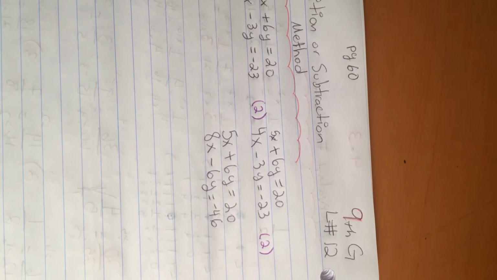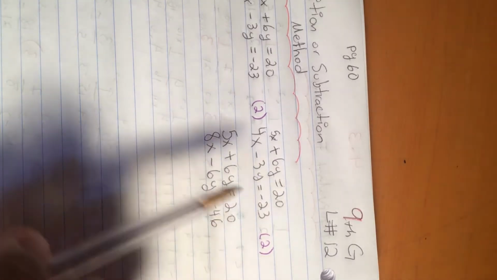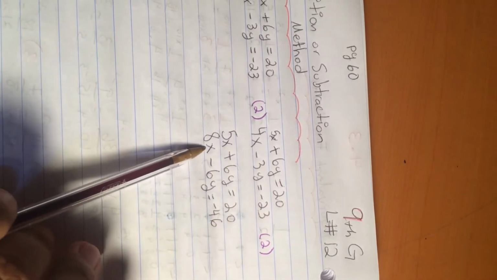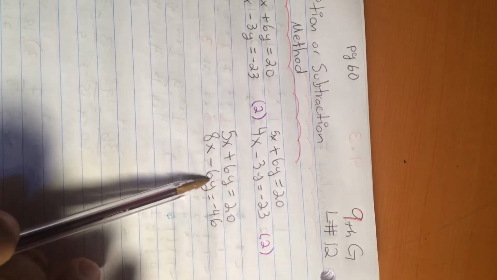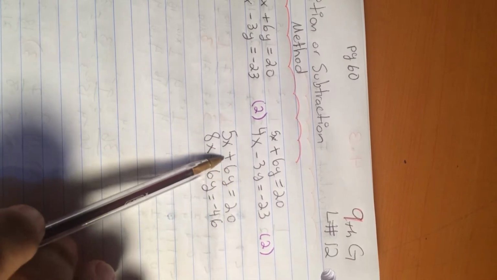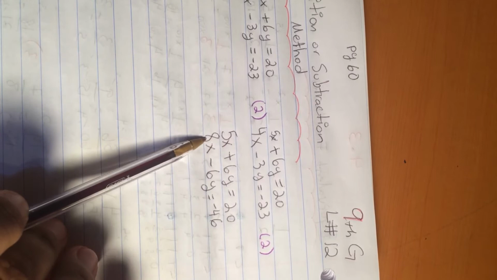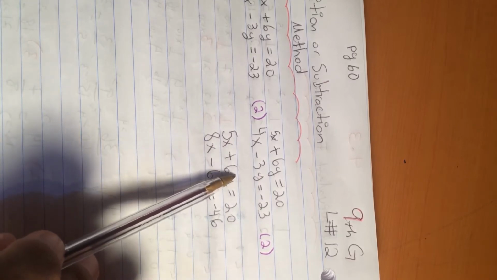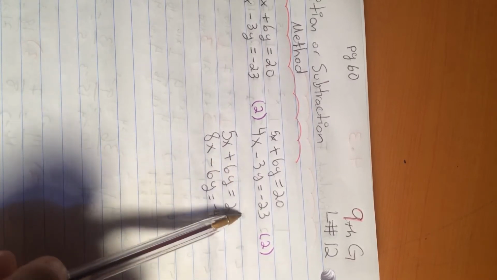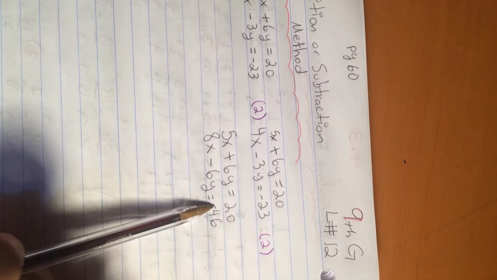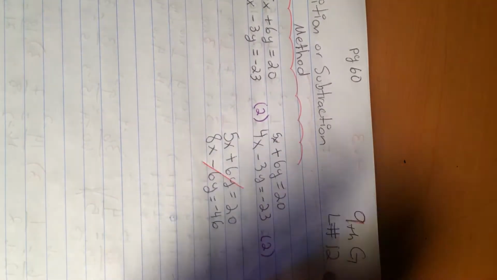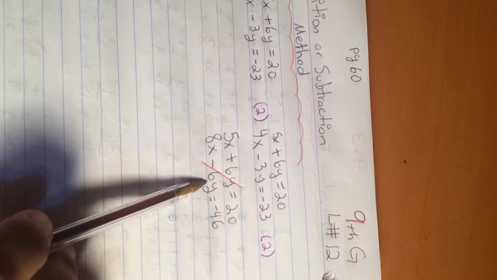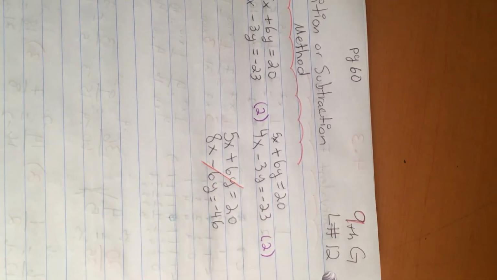Now why do I do this? Because if I'm going to use both of the equations together, look at what happens here. I add 5 plus 8, I add or subtract 6 minus 6, and then I add or subtract 20 minus 46. If you notice, 6y minus 6y is 0, and that's what we're looking for.